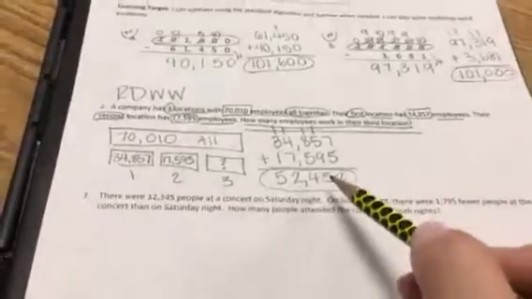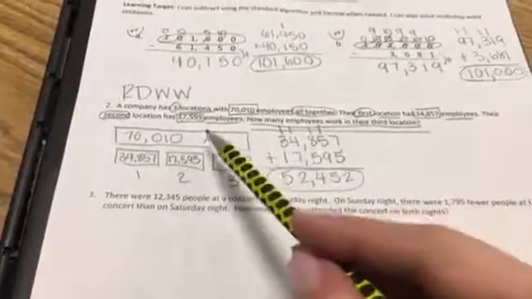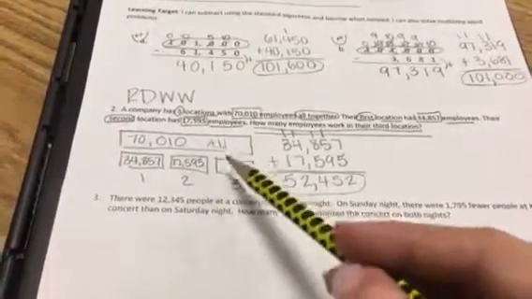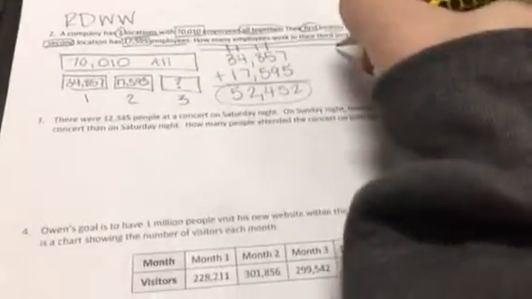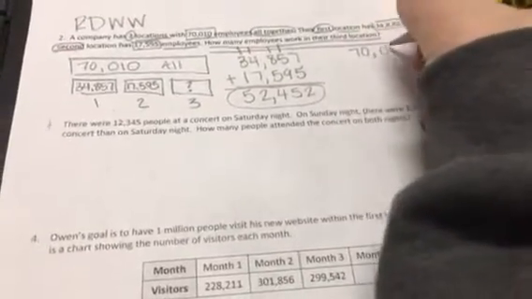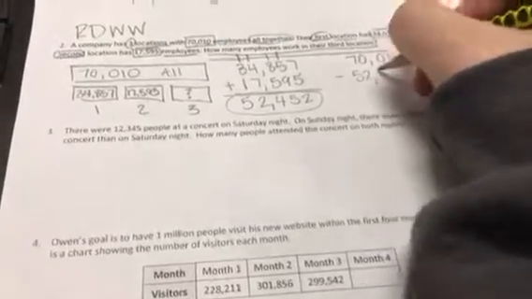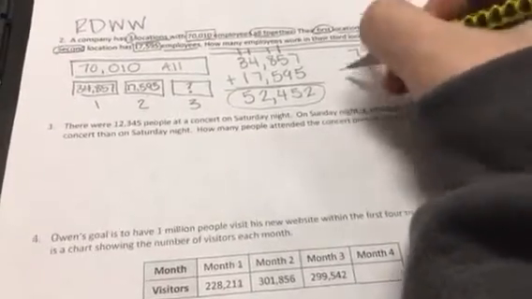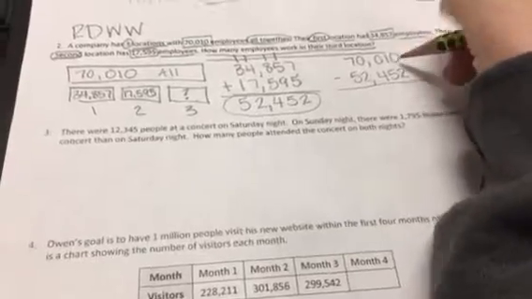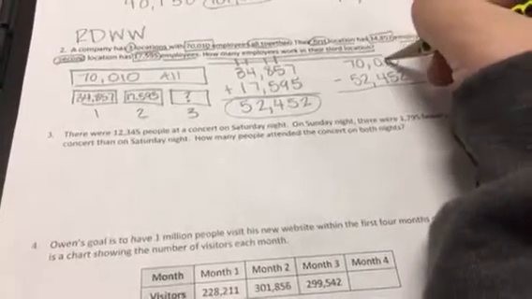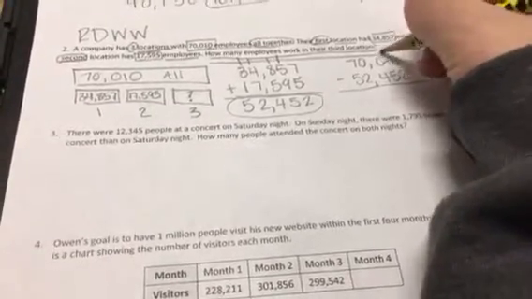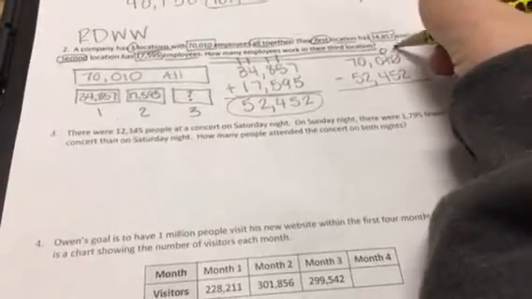So now I have to take this number and my whole, and I'm going to subtract to get location 3. So 70,010 minus 52,452. I cannot take 2 from 0, so I'm going to have to borrow. This 1 becomes a 0, the 0 becomes a 10.